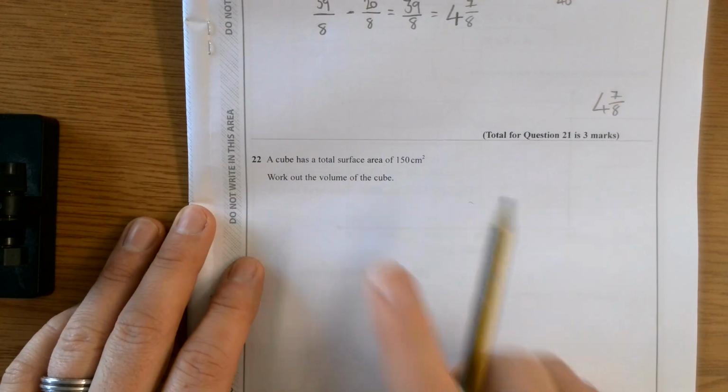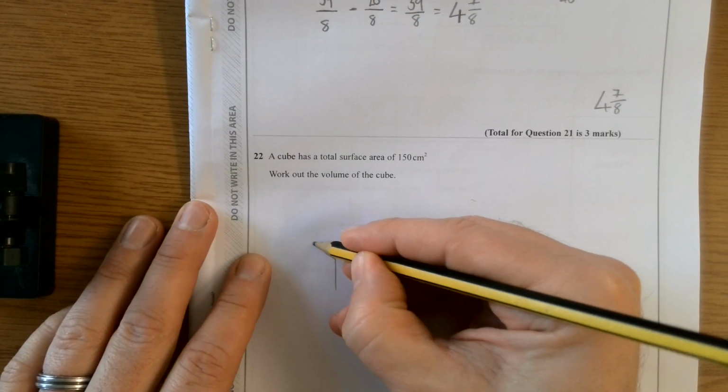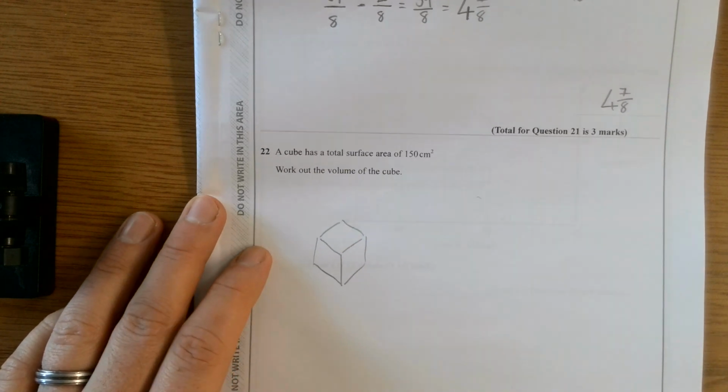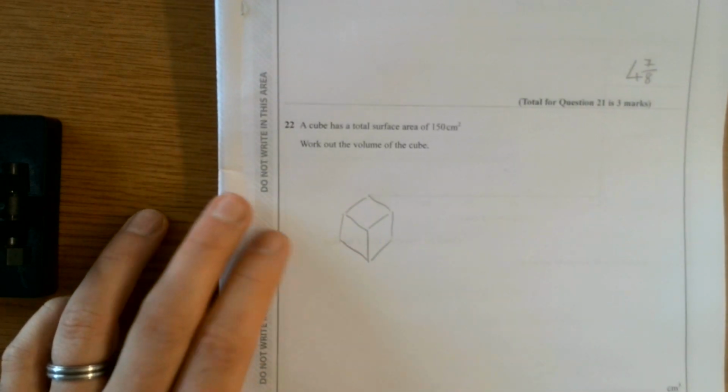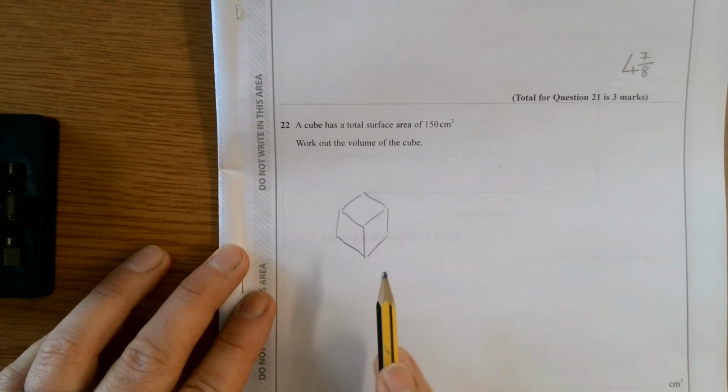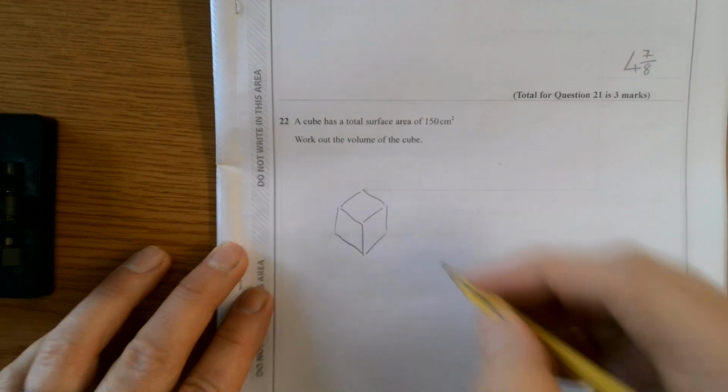Right, this one. So this is actually the first question on the higher paper as well. For those people who are looking for those higher grades, these are the ones you need to get right. A cube has a total surface area of 150 centimetres squared.